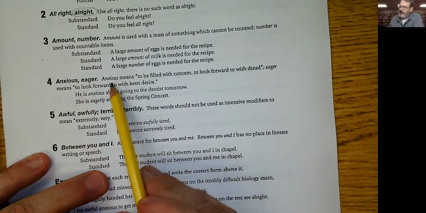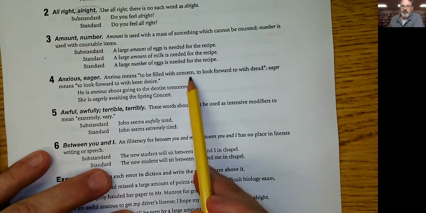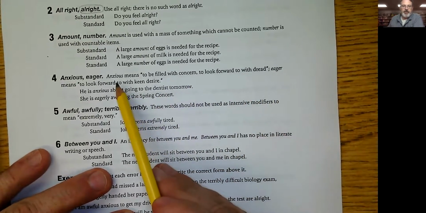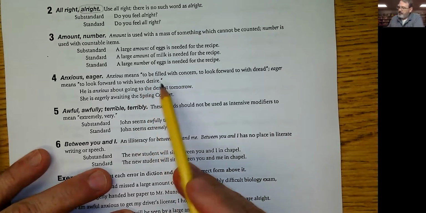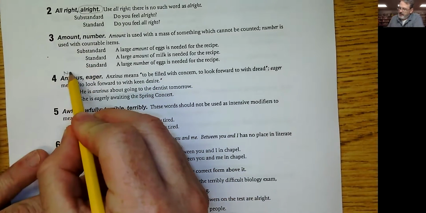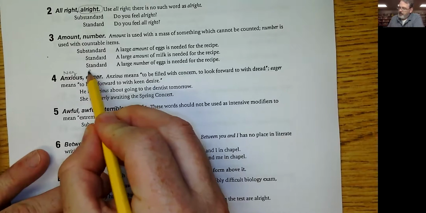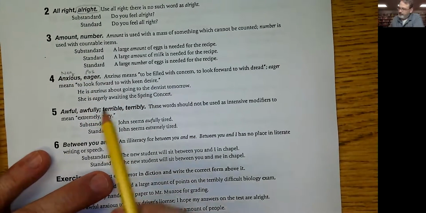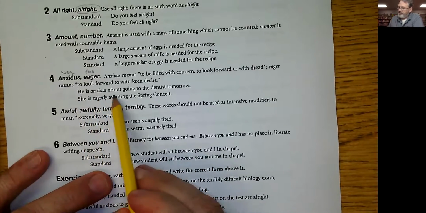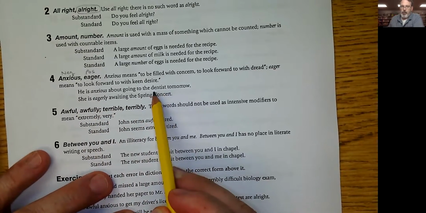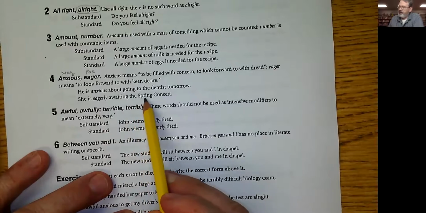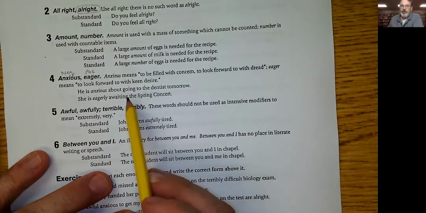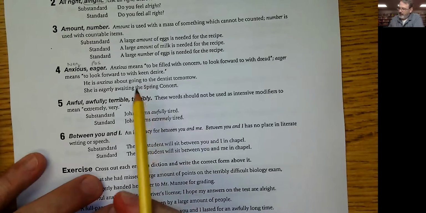Anxious, eager. Anxious means to be filled with concern and to look forward to with dread. Eager means to look forward to with desire. So this is negative and eager is positive, and we have to make sure that we use the appropriate one. He's anxious about going to the dentist tomorrow. She's eagerly awaiting the spring concert. She wants to go to the concert. He does not necessarily want to go to the dentist, okay?